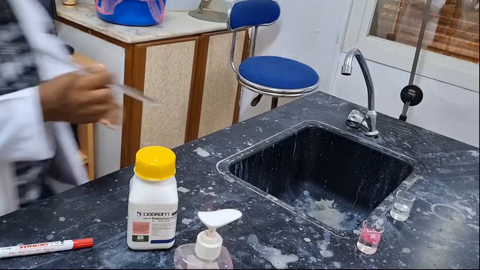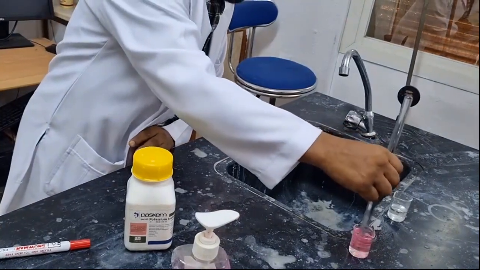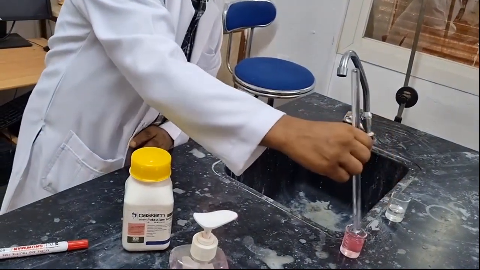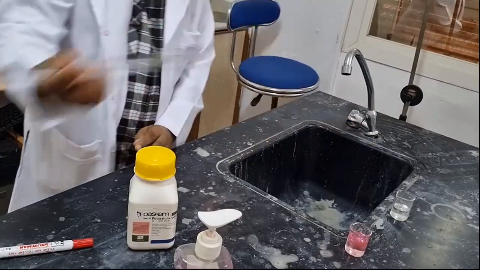What you are going to observe here, stirring it, just mix it together: hydrogen peroxide with liquid detergent.